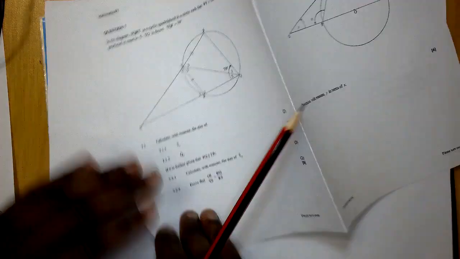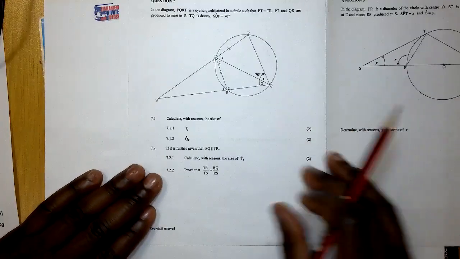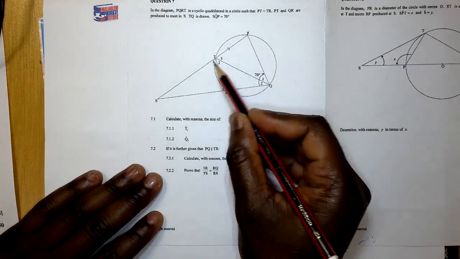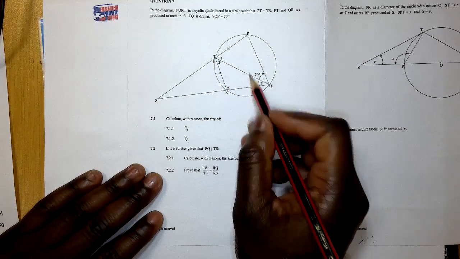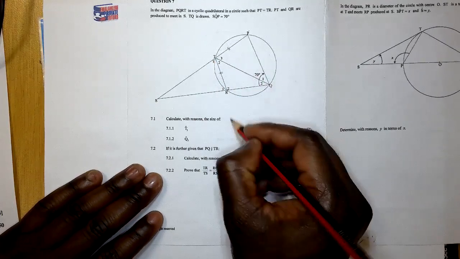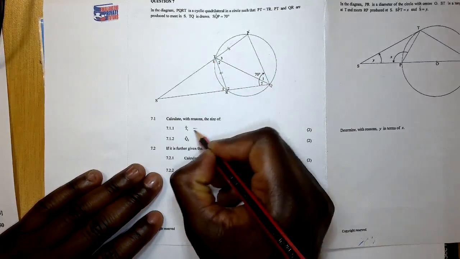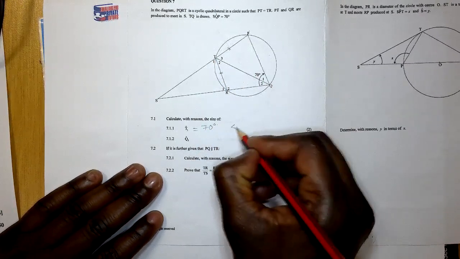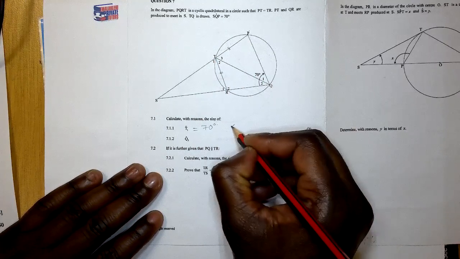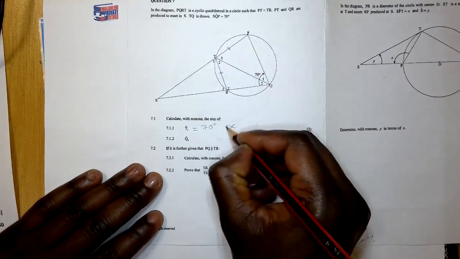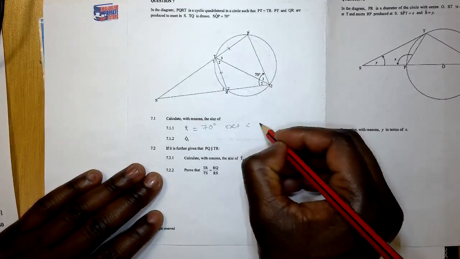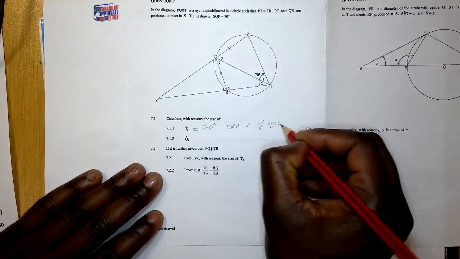Now, small questions like this, I'm going to try to answer there. So the size of T1. When you're looking at T1, we have a cyclic quadrilateral. T1 is equal to 70. Why? Because exterior angle of a cyclic quad.